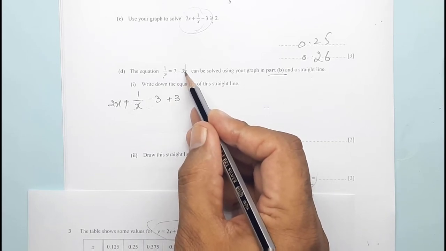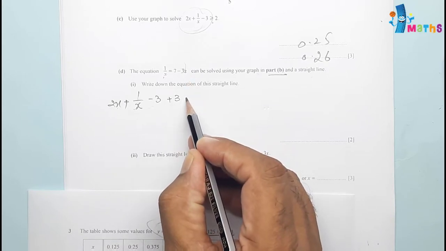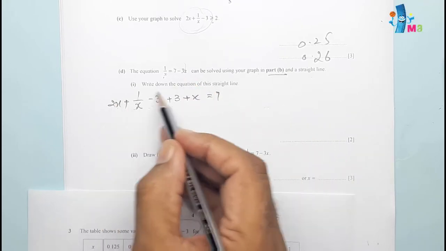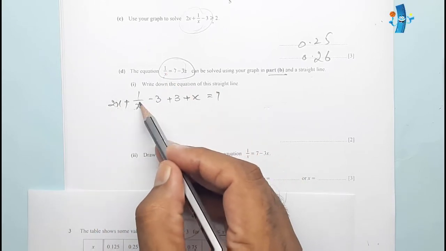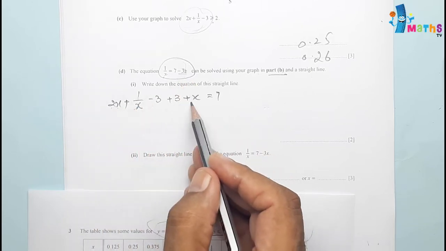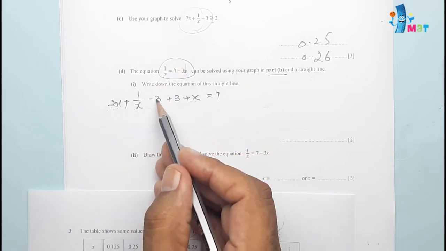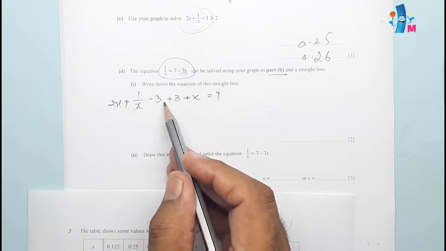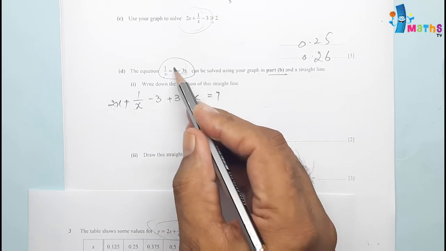Out of minus 3x, 2x we have shifted to this side and 1x is remaining. So I will write that one plus x is equal to this 7. So I have rearranged this equation to form this. Again 1 over x as it is, minus 3x, 2x on this side plus, so 1x will be this one. So these are adding up to 3x. So I've shifted this 3x to this side, and this minus 3 and plus 3 I have added and subtracted. Addition and subtraction in an equation will not make the equation imbalanced. So this is 7 which is over here.